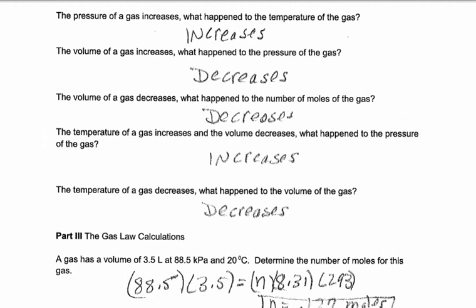Temperature of a gas decreases. What happens to the volume of a gas? Well, this is Charles' law, and we know that that's directly related. So if the temperature decreases, the volume of the gas will then decrease because the molecules aren't moving as fast and not spreading out as much.